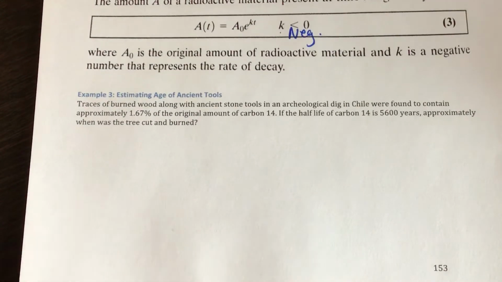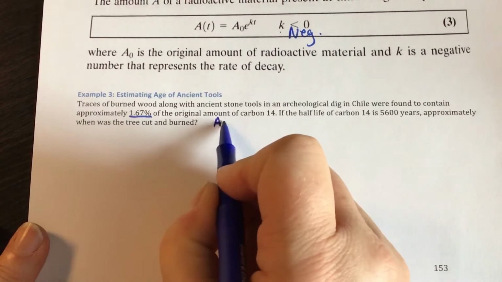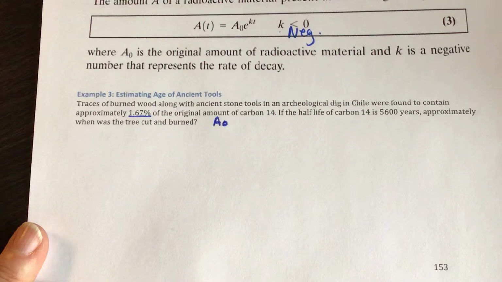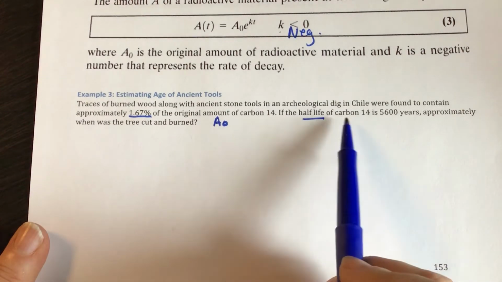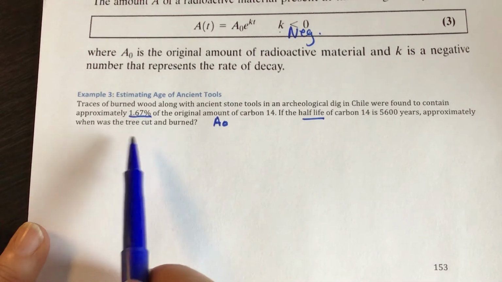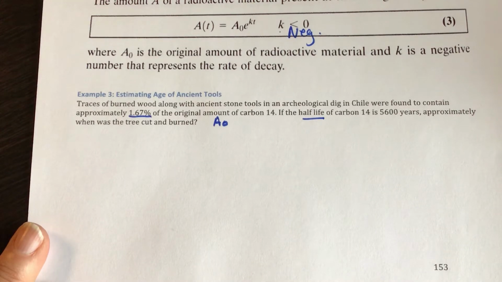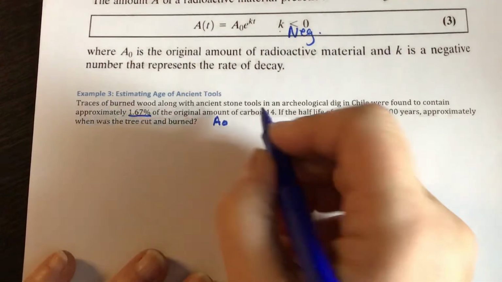All right, so the situation says that traces of burning wood along with ancient stone tools in an archaeological dig in Chile were found to contain approximately 1.67% of the original amount of carbon-14. Then it says the half-life of carbon-14, and we're going to talk about that in just a second, is 5,600 years. So approximately, when was the tree cut and burned? All right, so we're going to have to do two parts here.